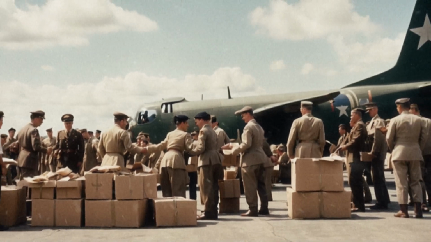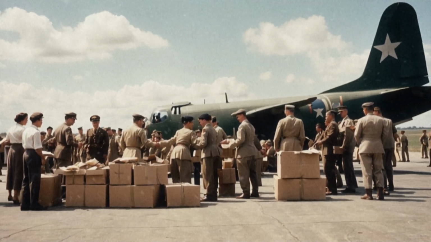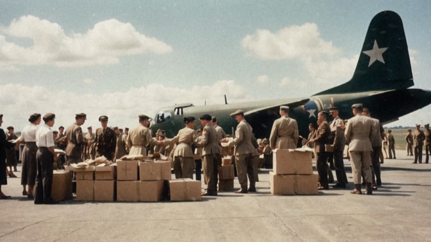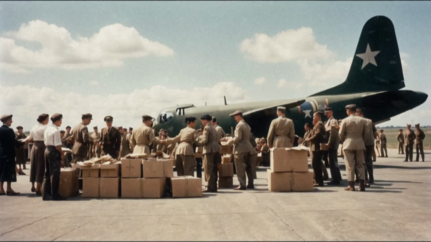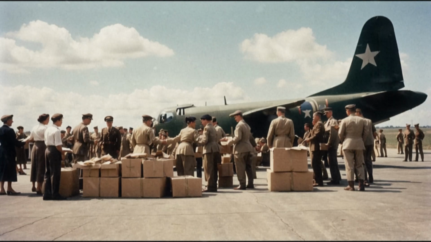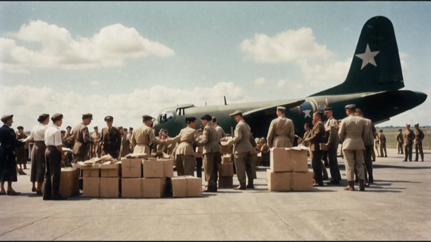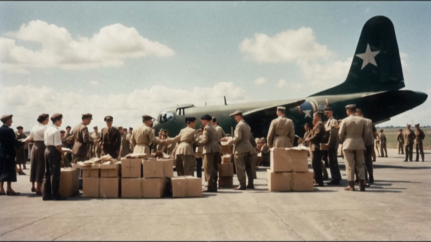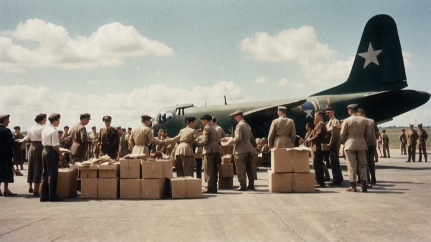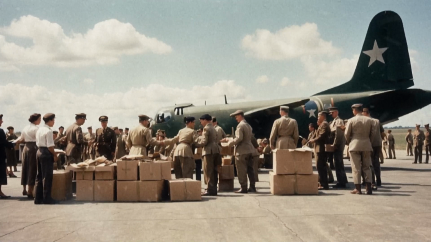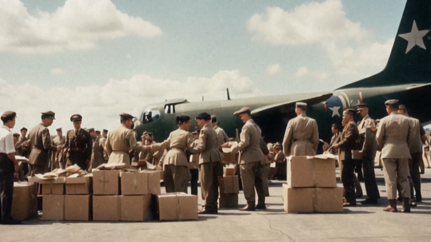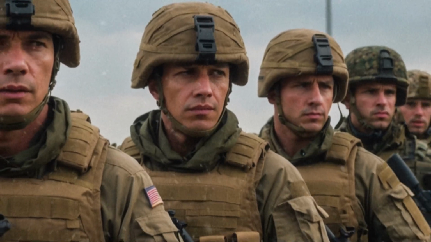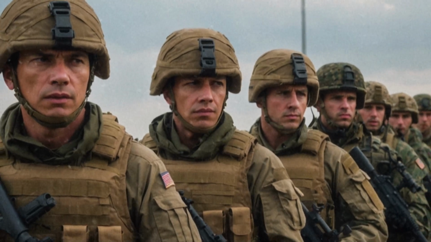Reluctant to use military force to break the blockade, the Allies instead launched the Berlin airlift, a monumental effort to supply West Berlin by air. For nearly a year, planes delivered food, fuel, and other essentials, demonstrating the West's commitment to defending the city. The Berlin airlift was a success, and in May 1949, the Soviets lifted the blockade. This crisis solidified the division of Berlin and Germany itself.